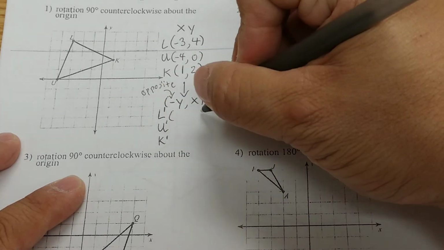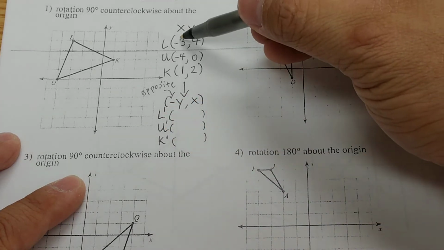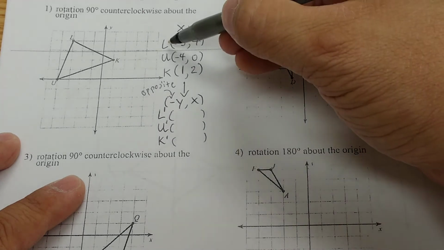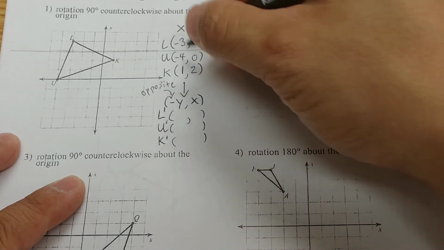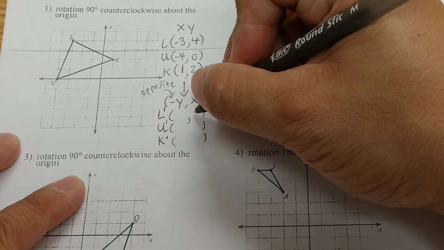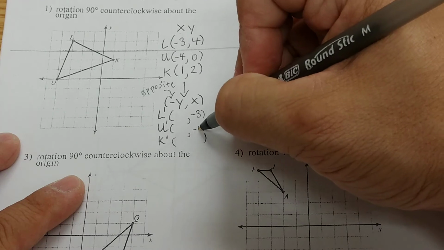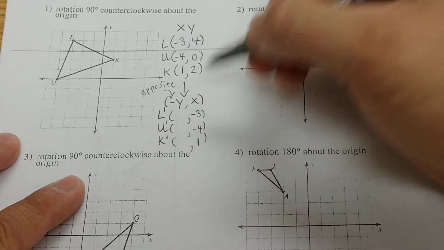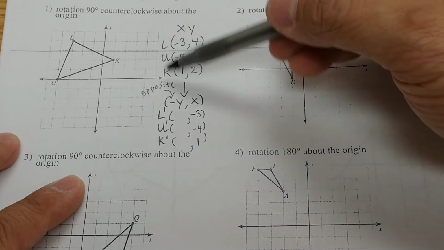All right. So first things first, what I'm going to do is swap the X. All the X that I have here, I'm going to move it to the back. So right here, my L is -3, which is my original X. I'm going to put it on the back of this one now. So these will be -3, -4, and +1. So nothing changed on the X in terms of the sign. It's still going to be the same exact number.